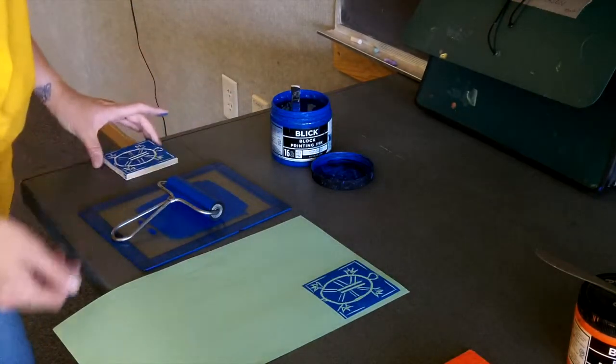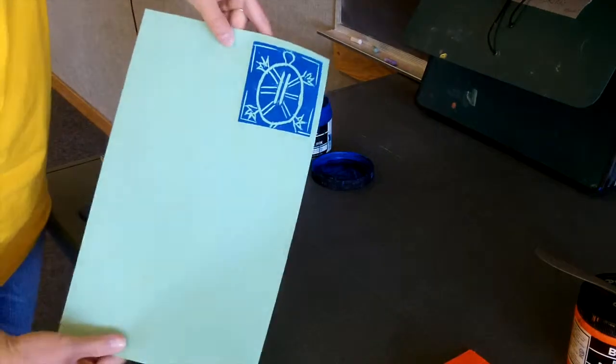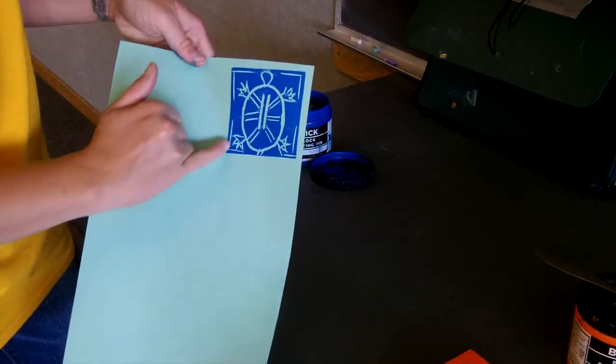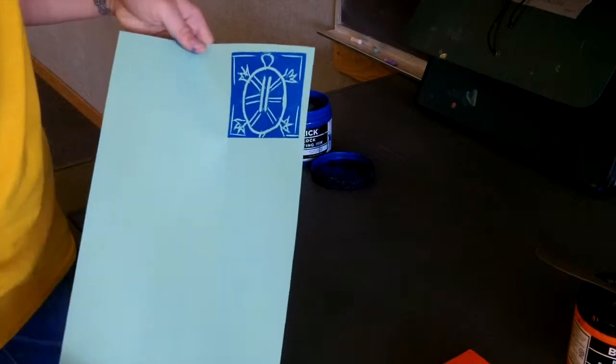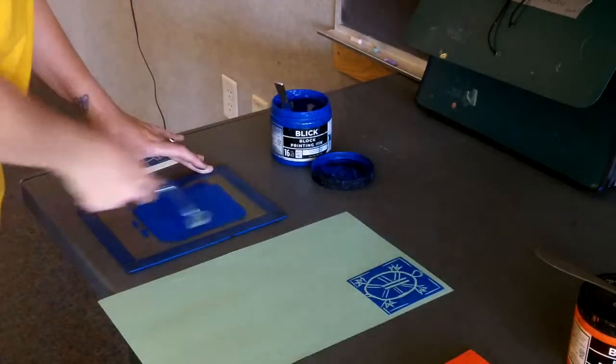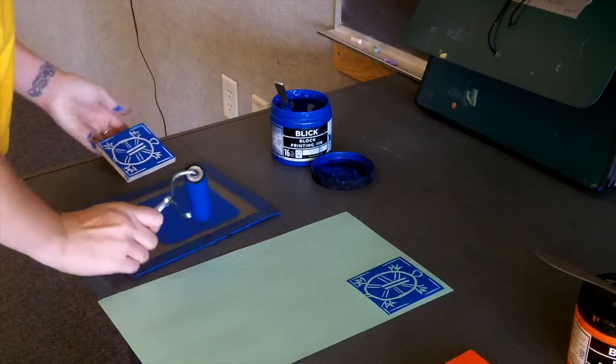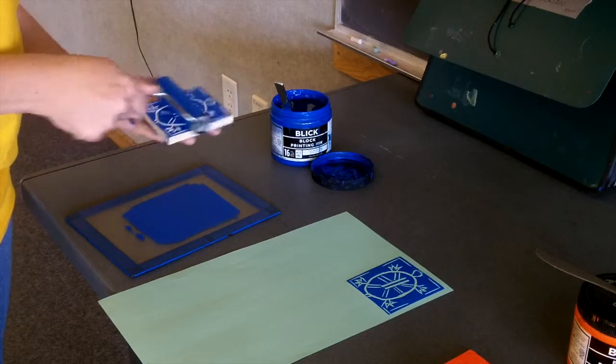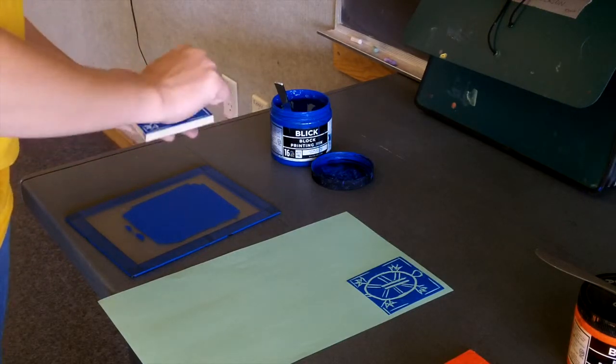After printing one print, students may wish to do some touch-up carving. Simply wash and dry the block and do any more carving if necessary. Put more ink on the block for each print. Make sure to wash and dry the block between each color.